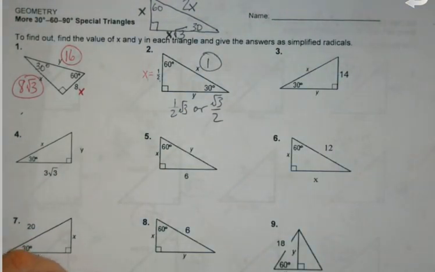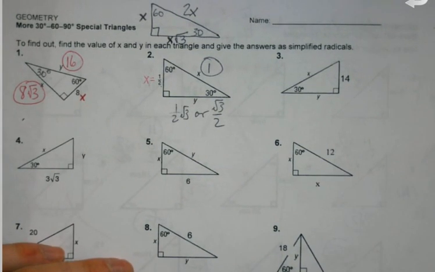Why did I just do number 2? I don't know. I should skip number 3 now.